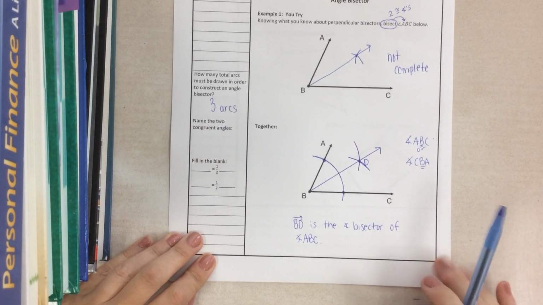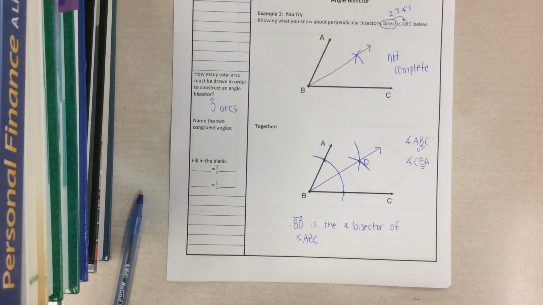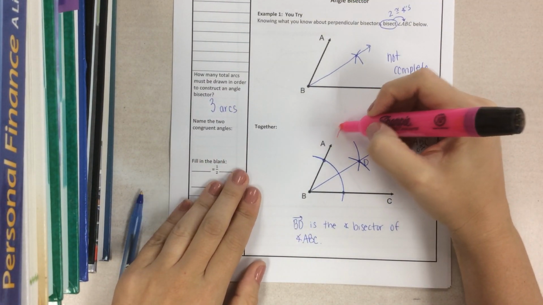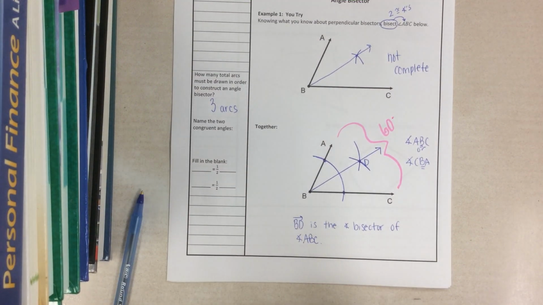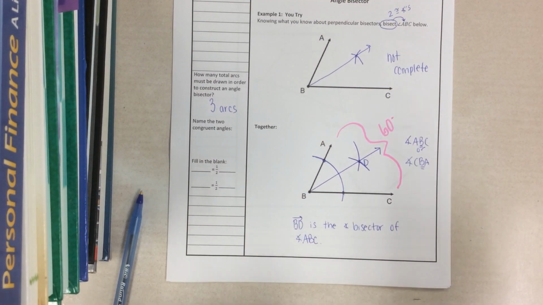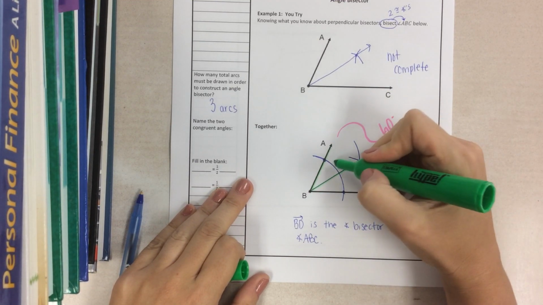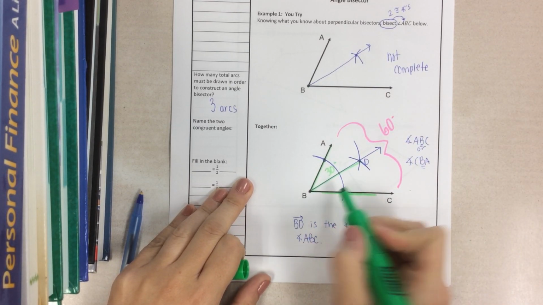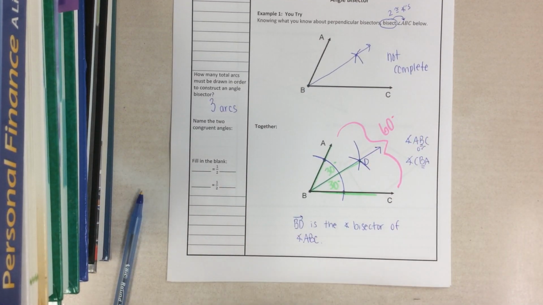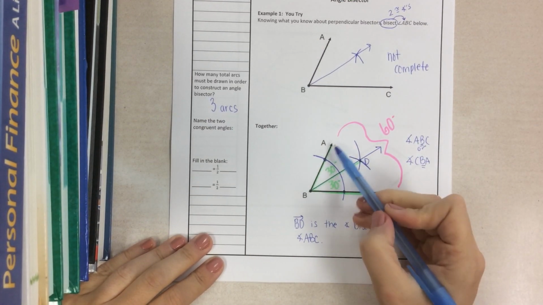Okay, so back over here off to the side, name the two congruent angles. So by doing this, if I had the whole angle ABC, let's say ABC was originally 60 degrees to begin with, then when we bisected it in half with this line BD, we're creating this top angle, ABD, which is going to be 30 degrees because half of 60 is 30, and then the bottom angle is also 30 degrees.